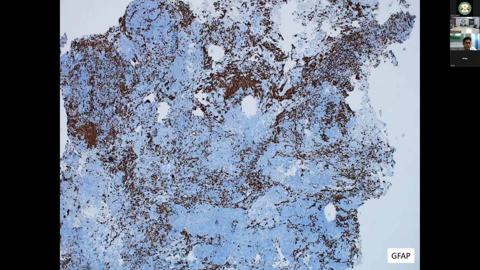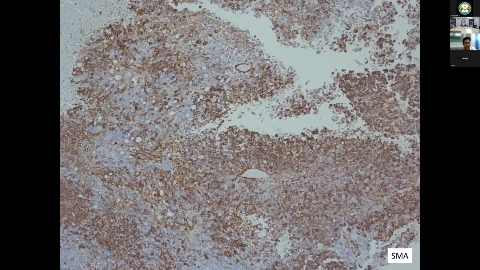So this is GFAP. We can see the tumor cells showing positivity in the cytoplasm as well as in some of the processes. So there's true positivity in the tumor cells, so at least focally there was glial differentiation by the tumor cells. Then this was smooth muscle actin, and you can see this nice cytoplasmic positivity within the tumor cells. Many of these tumor cells showed cytoplasmic positivity for smooth muscle actin. As this had an embryonal, undifferentiated round blue cell morphology, synaptophysin was performed, which was negative.